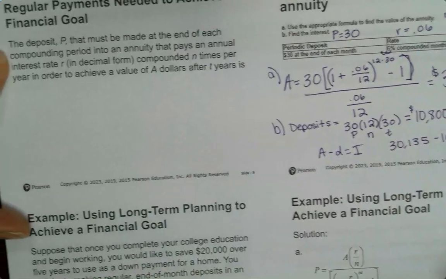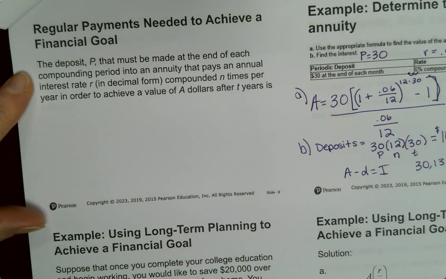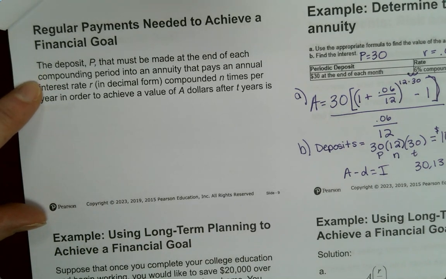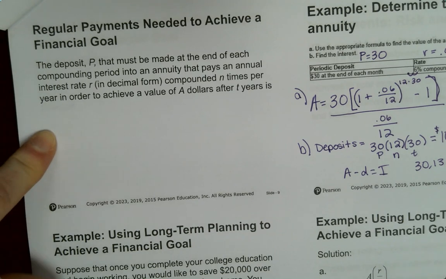Okay, let's go back over here. Regular payments needed to achieve a financial goal. So the deposit P that must be made at the end of each compounding period into an annuity that pays an annual interest rate compounded N times per year. Here is our formula.